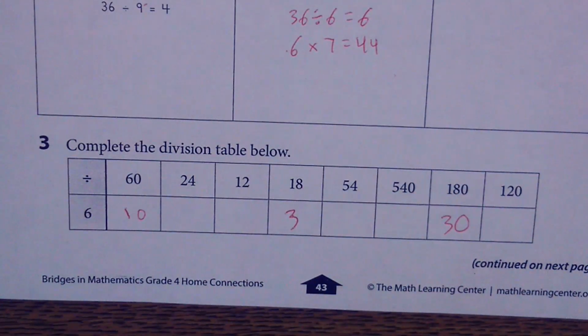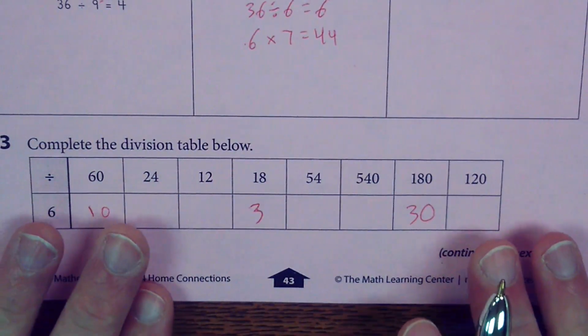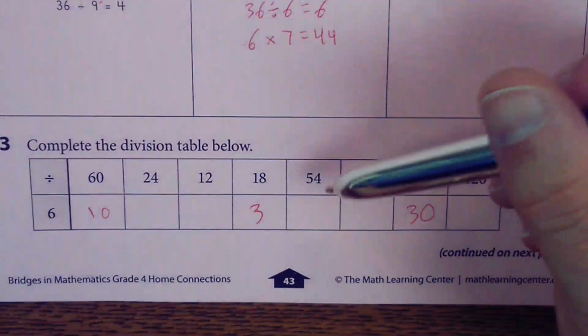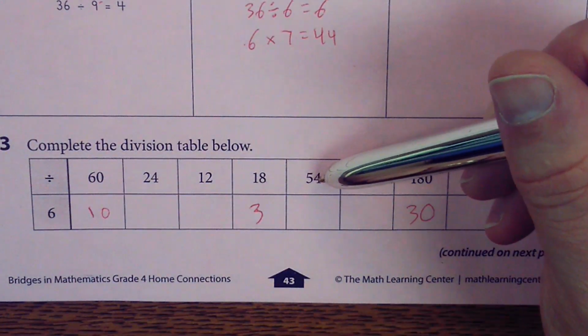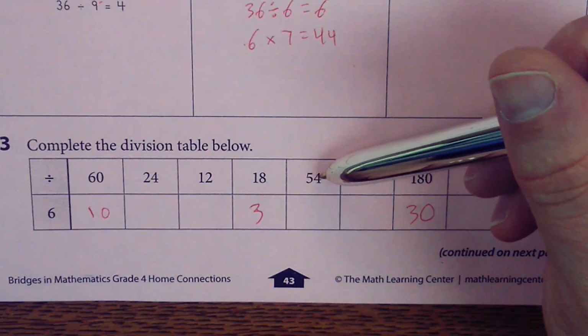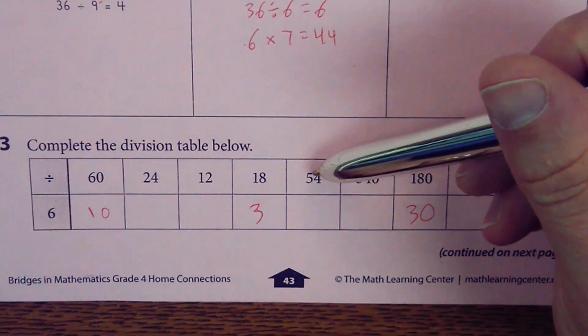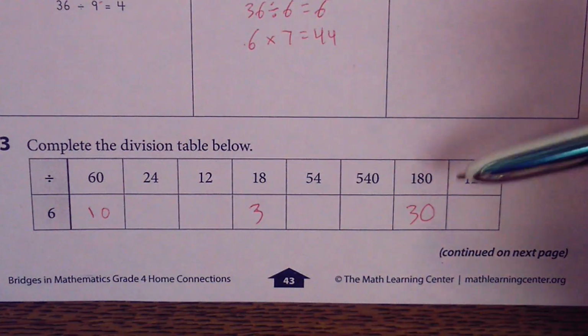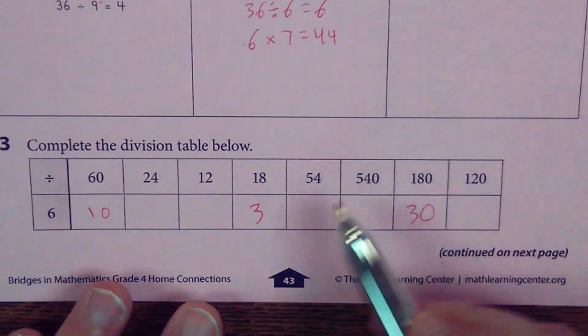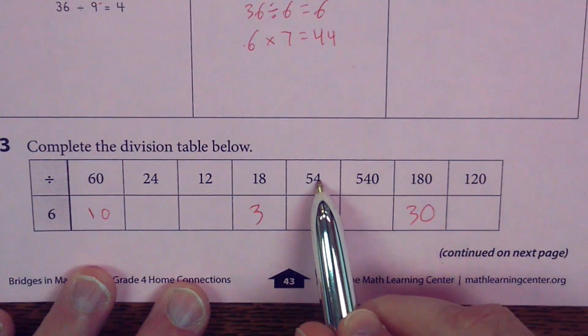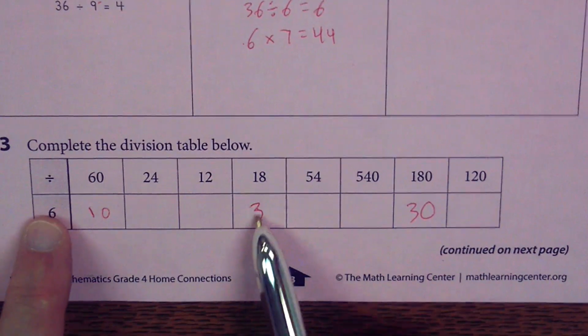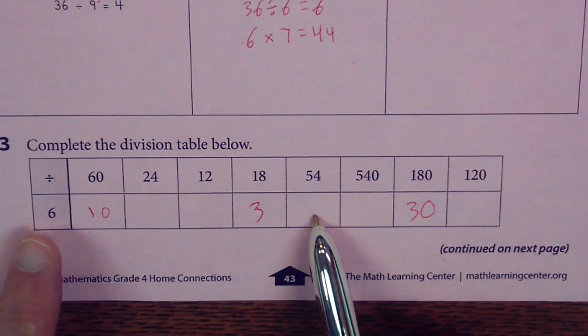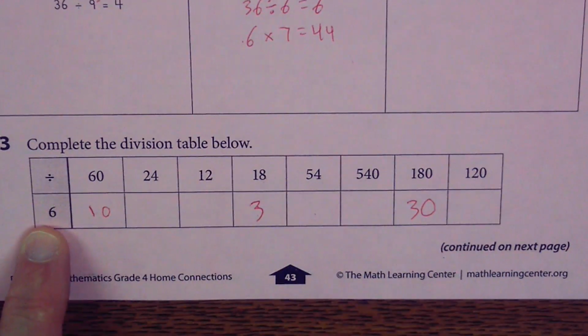Alright? I'm going to let you finish these on your own. When you get to interesting numbers like 54, right, you're going to probably have to count some pretty large single-digit numbers to get up there, okay? So be patient with your math facts as you try to approach some of these larger numbers. Yeah, 3 times 6 is 18, but something times 6 is also 54, okay?